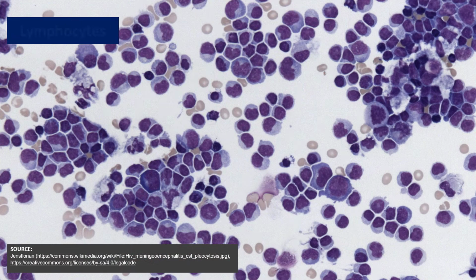Let's try a different approach. If you suspect a central nervous system infection and you find elevated lymphocytes in the CSF, the most likely cause is some kind of a virus.